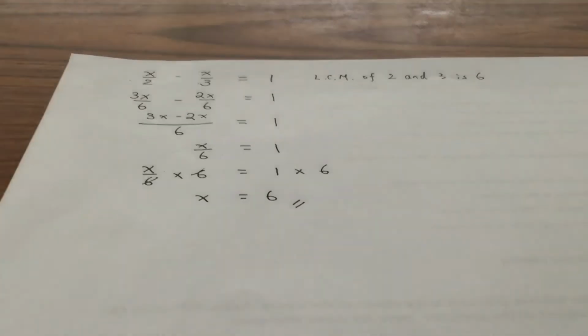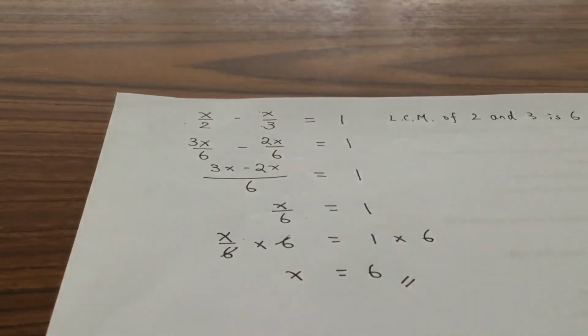So that means if you are going to do a question like this with two denominators, you must make them the same. That means the LCM is 6. After that, you can solve the equation by expanding the fraction. I will pause for 15 seconds so that I can go to the next question.